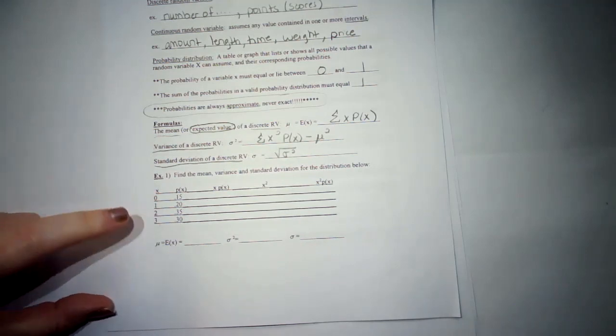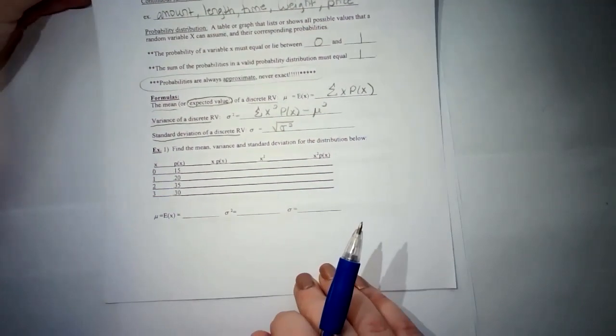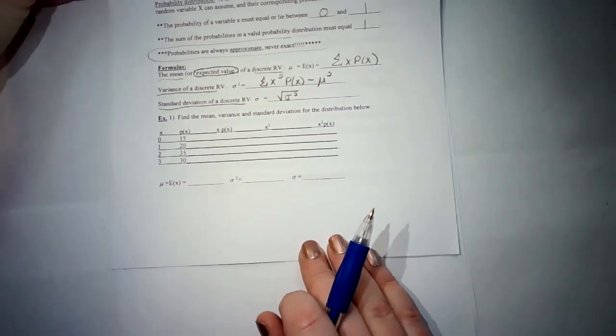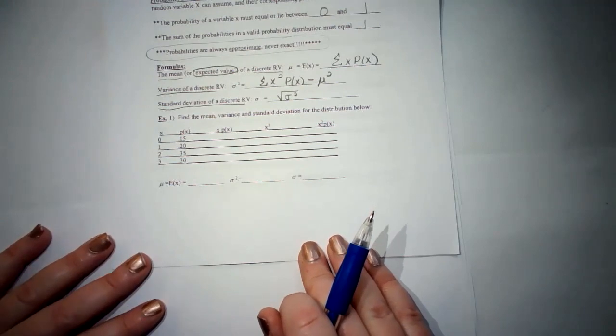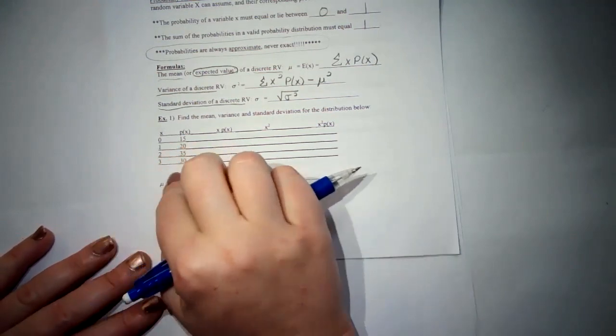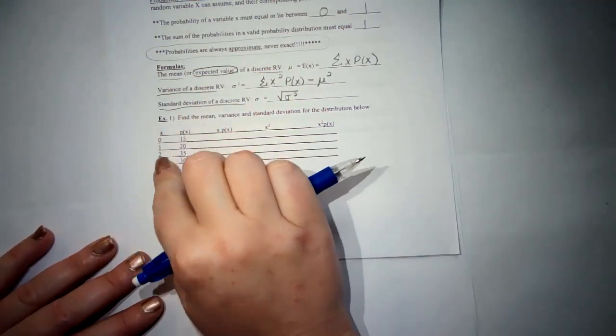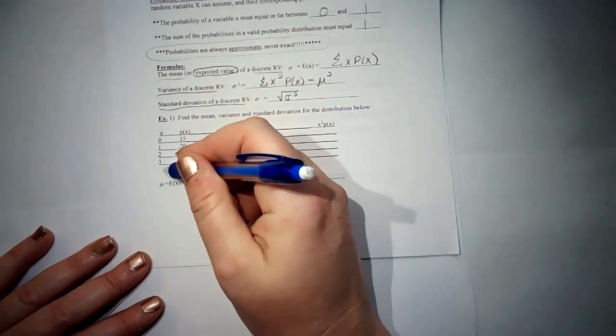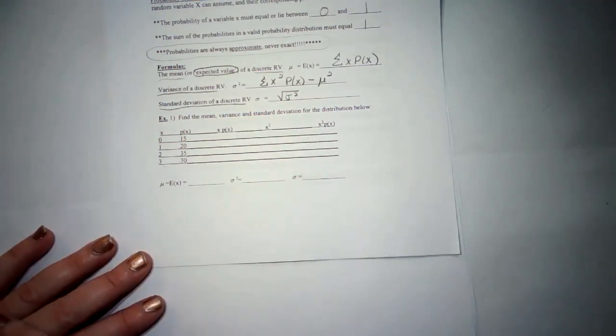Okay, so let's go through and do this by hand and see what we come up with for this little chart. And then we'll throw it in our calculator and just make sure that we can still remember how to do all that stuff. So here we go. Here's all the information you need. These are the values for your discrete variable, 1, 0, 1, 2, 3.